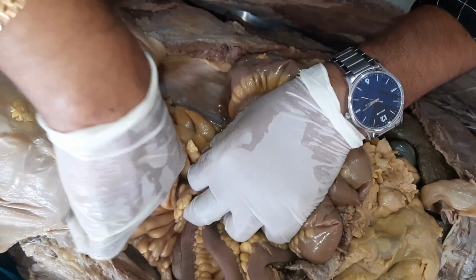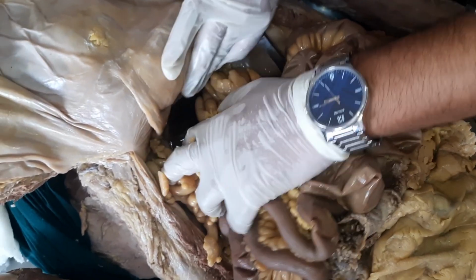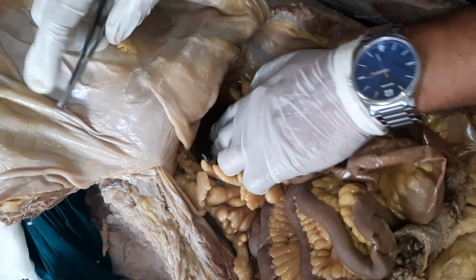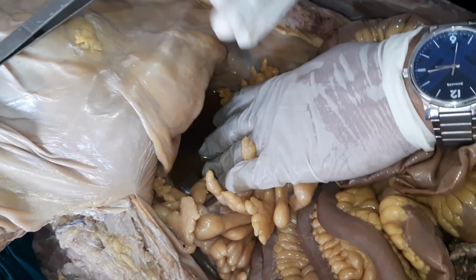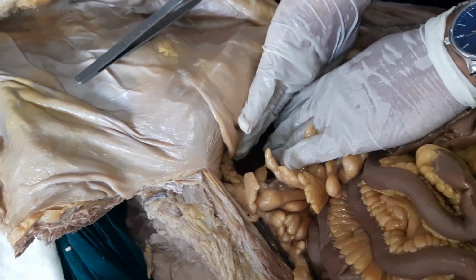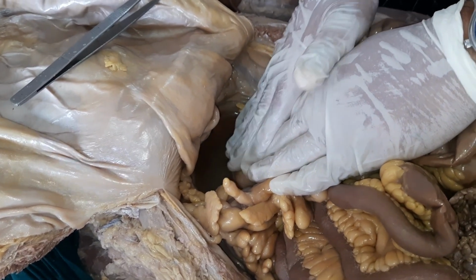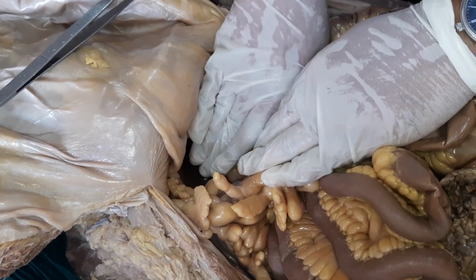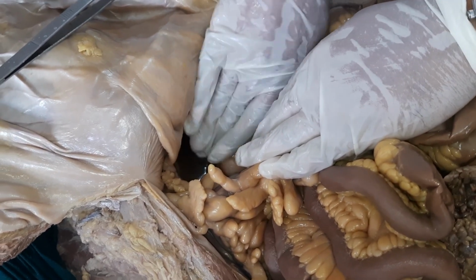So this structure here that you can see is the urinary bladder. It is a male cadaver, so you can see the urinary bladder. Fine. This area is the rectum. There is peritoneum that covers the upper surface of the urinary bladder, and it goes on to cover the rectum. So you can see a pouch there that is called the rectovesical pouch.